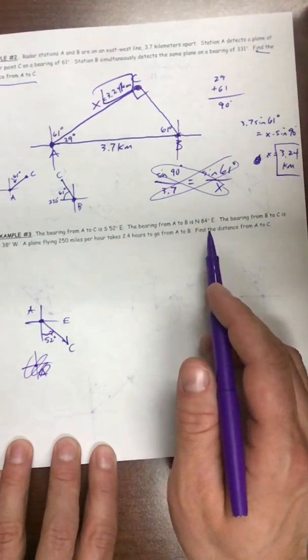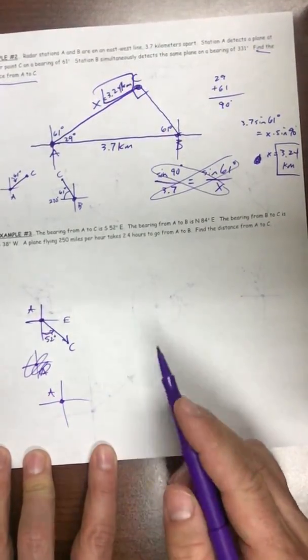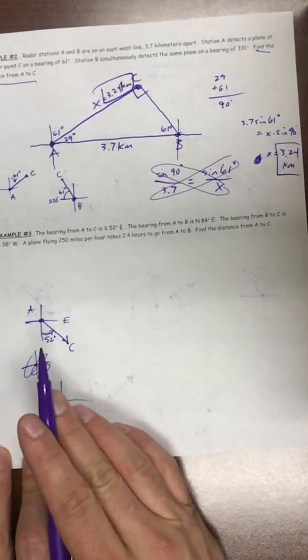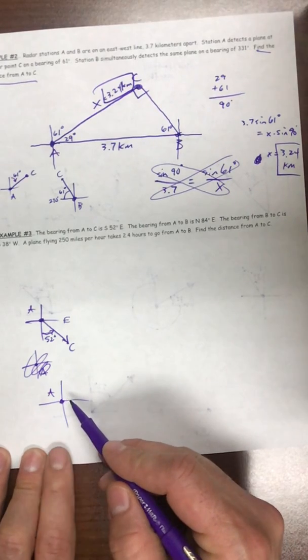The bearing from A to B is going to be north, 84 degrees east.